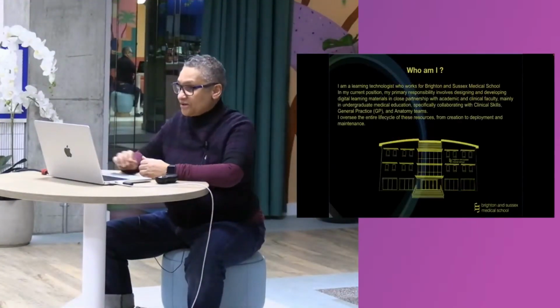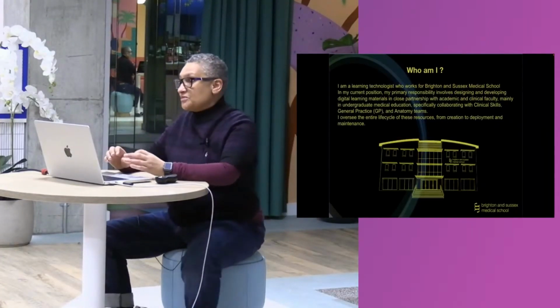How does my slideshow work? I did have some slide notes, but I forgot what they are, so I'm just going to have to wing it.